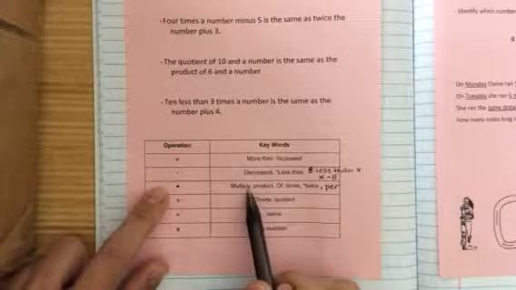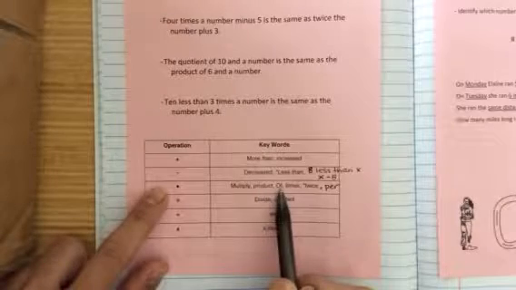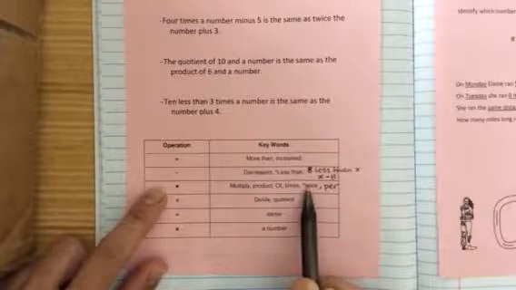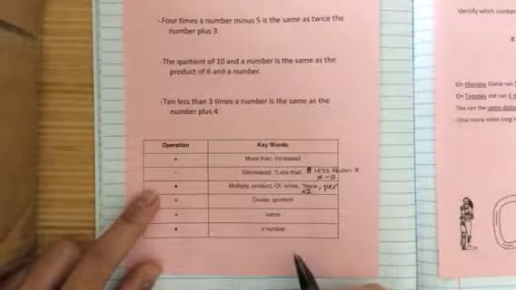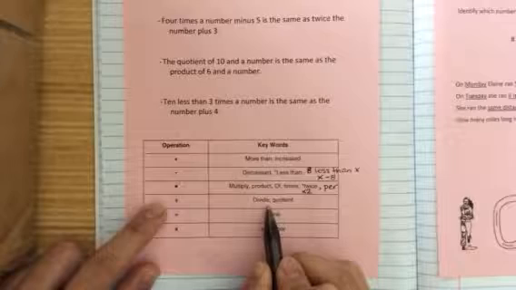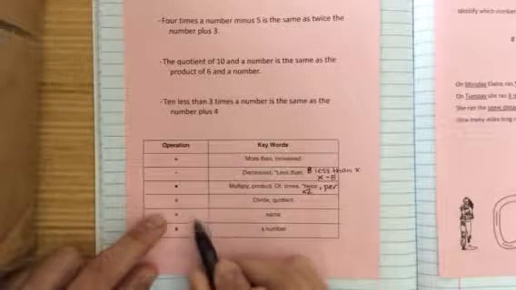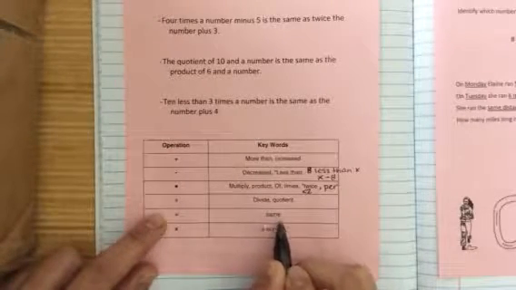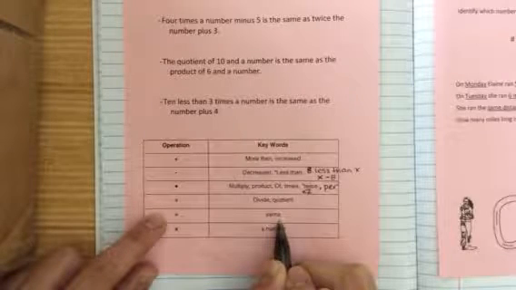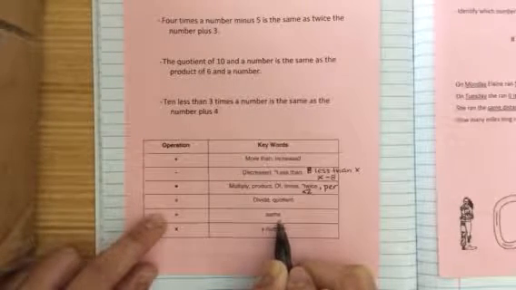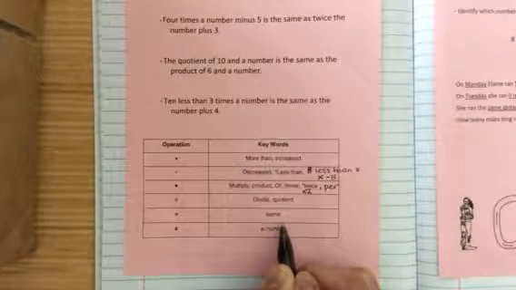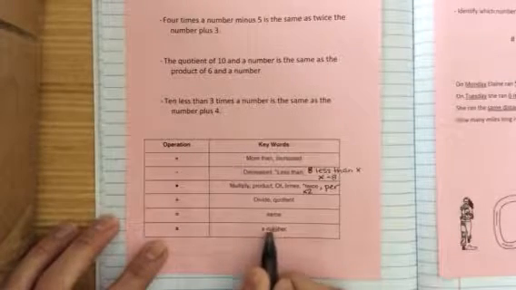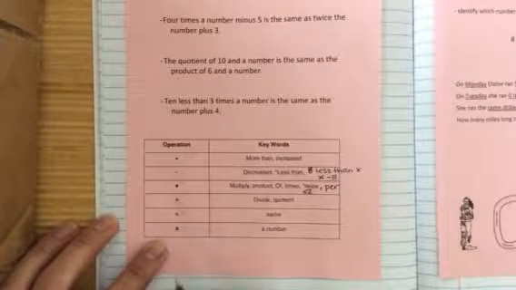For multiplication, you might see multiply, product, of, times, twice, which means times 2, or per. For division, you might see divide or quotient. For the equal sign, you're going to see same. You're going to see this keyword in a lot of your word problem questions. It'll say the word same. That will cue you in to know that you have to write an equation with variables on both sides. And whenever they say a number, they don't specify the number, so that's your variable. That's x.